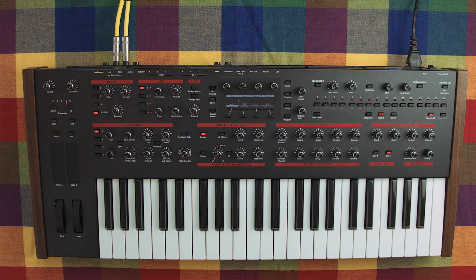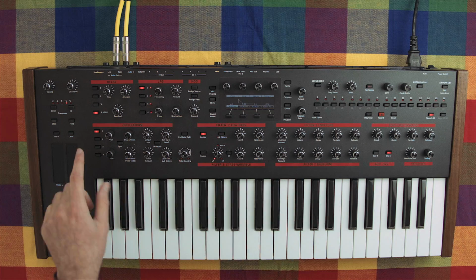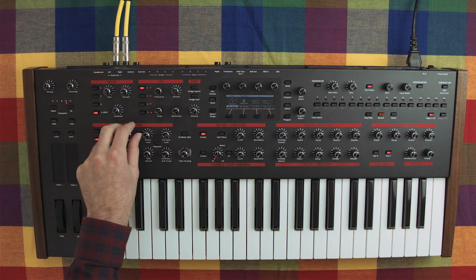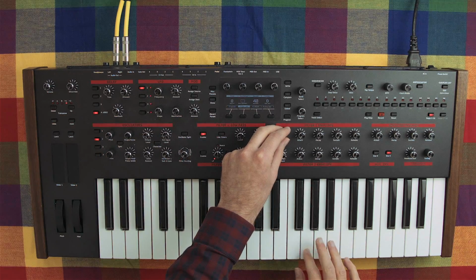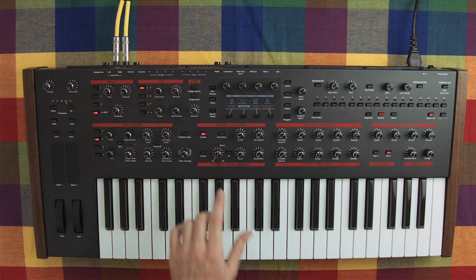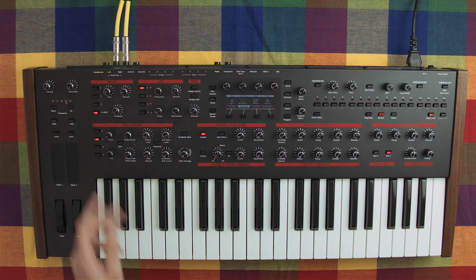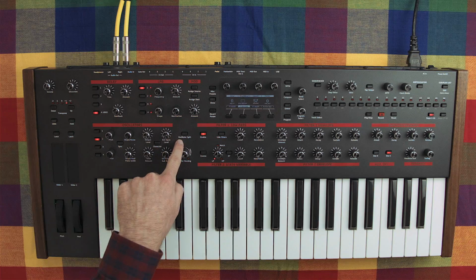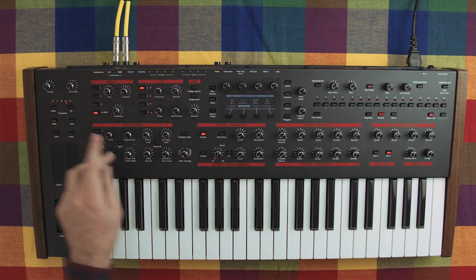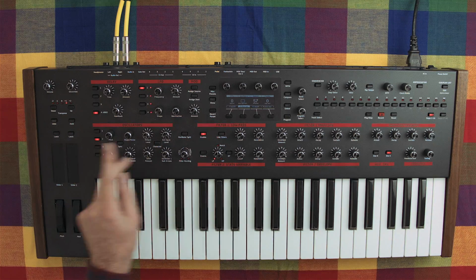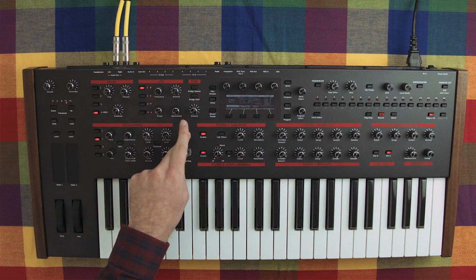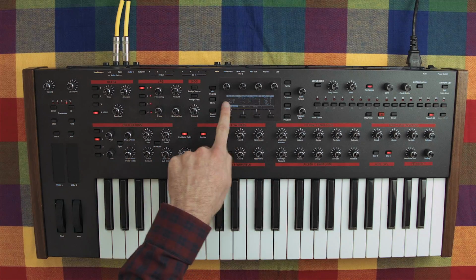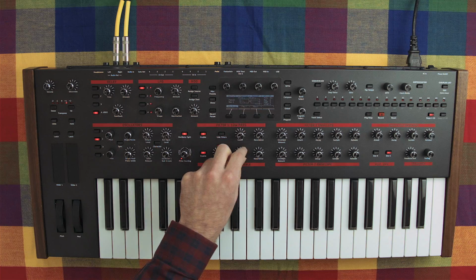So in order to get the noise burst at the beginning, we have to rely on a little trick. Because if I put the noise source on oscillator 2 right now, and I turn it up, a lot of it gets filtered out by the filter here. So one way to get around that is to use this oscillator split function here, which will route the first 2 oscillators to the first filter and the second 2 oscillators to the second filter. So we're going to engage that, and you can see in this graph 1 and 2 are going to this one and 3 and 4 are going to this one.